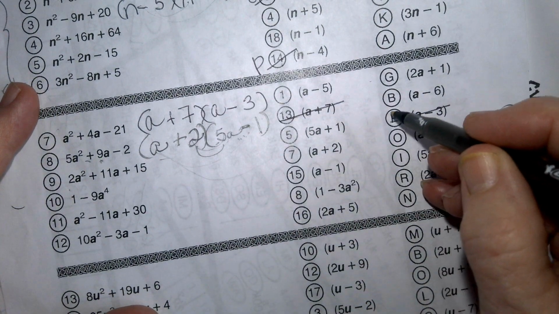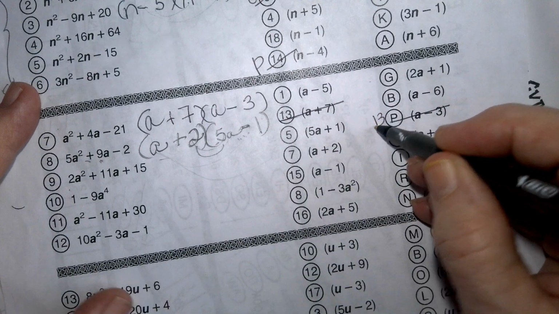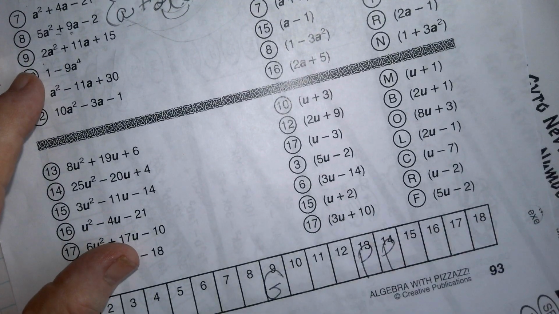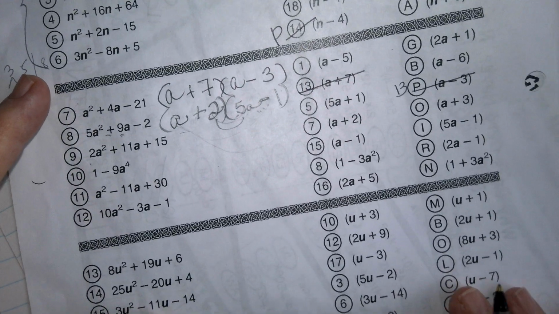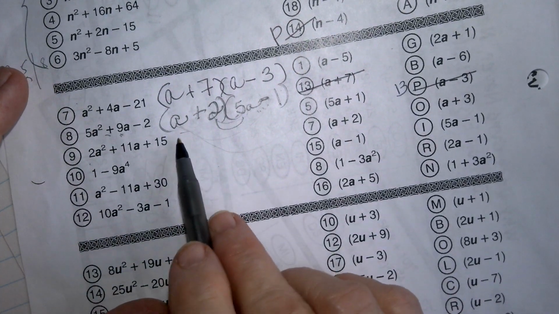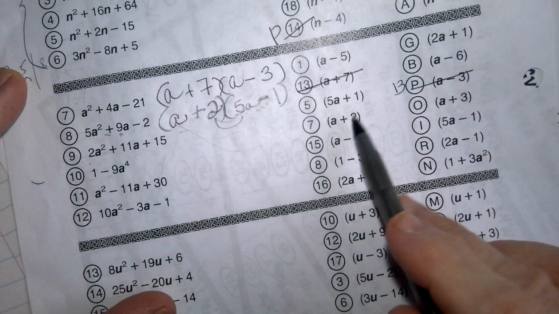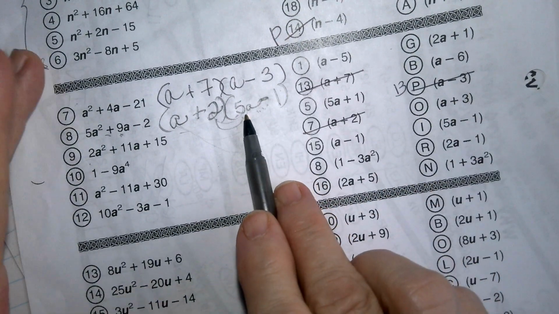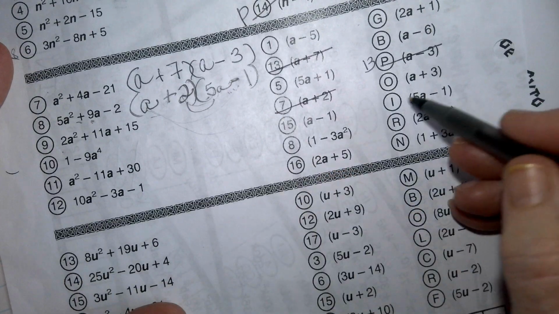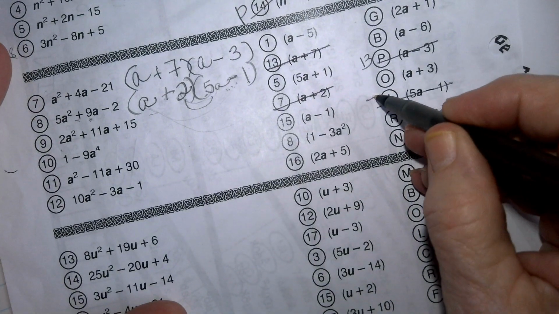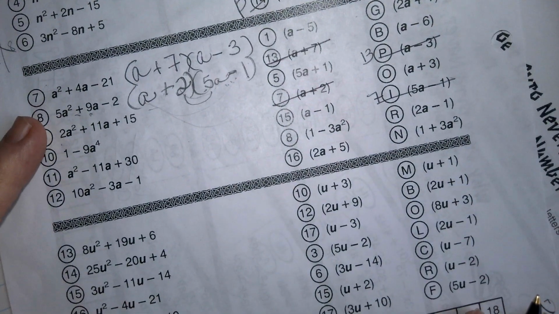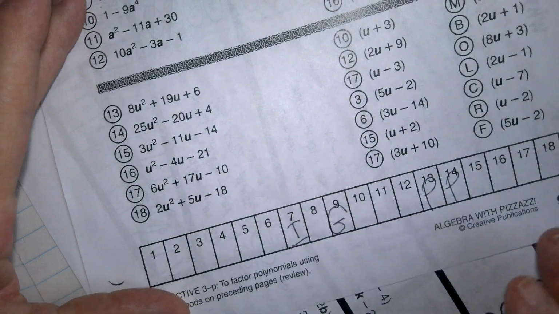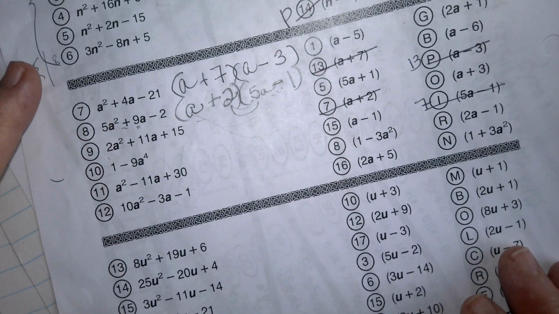So where you see a 13 at the bottom, you're going to put the letter P. And this one was A plus 2 right here. And there they're 5A minus 1. So that's a 7, and it's connected with the I. So where you see a 7, put the letter I.